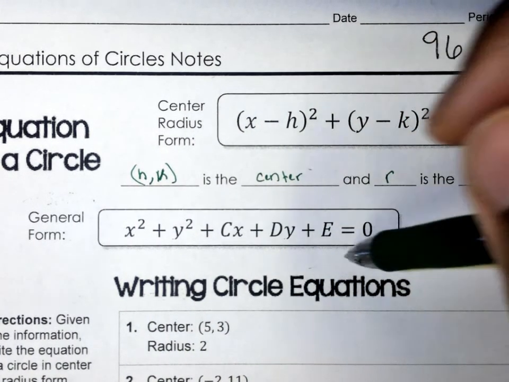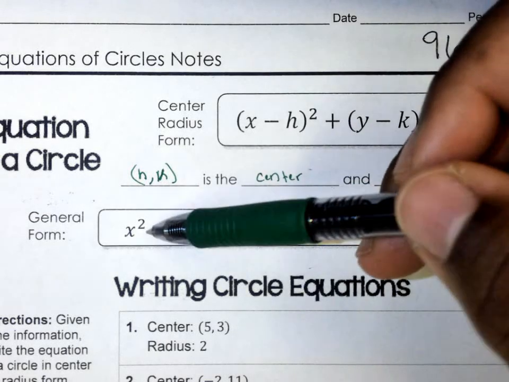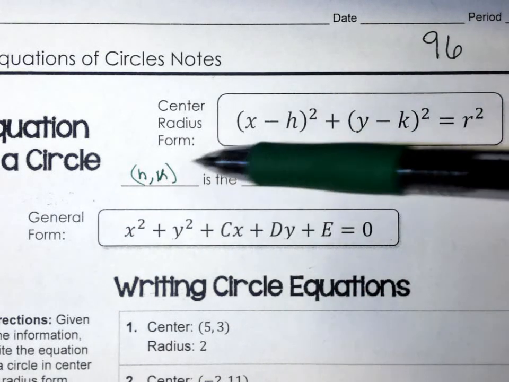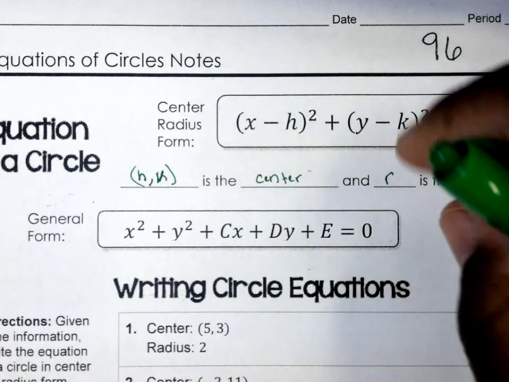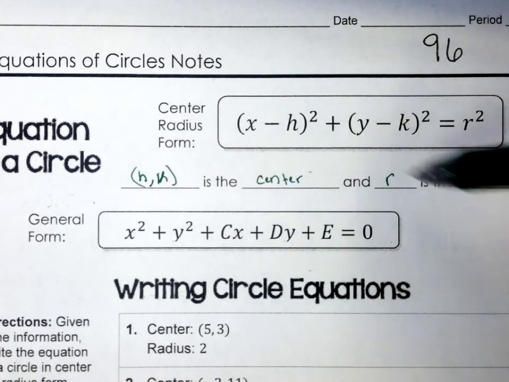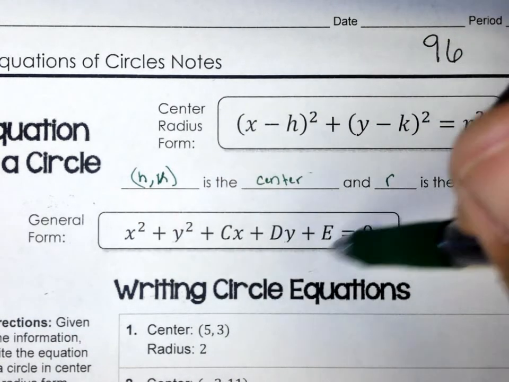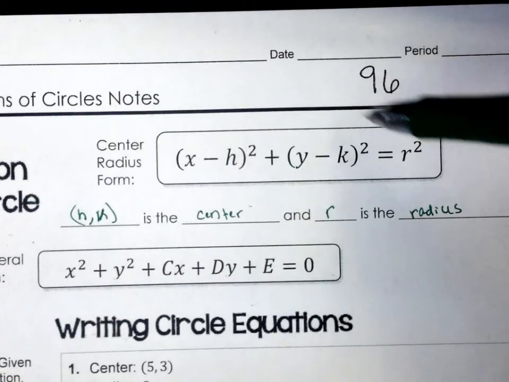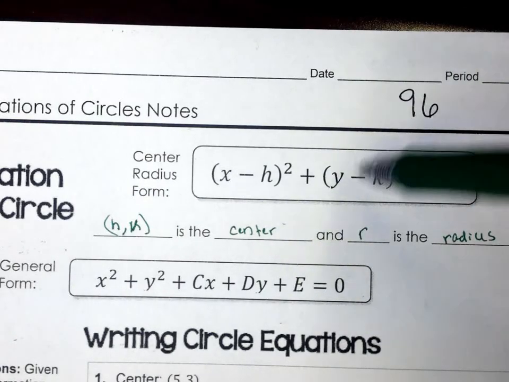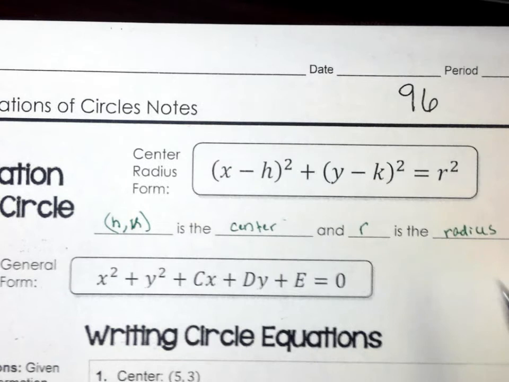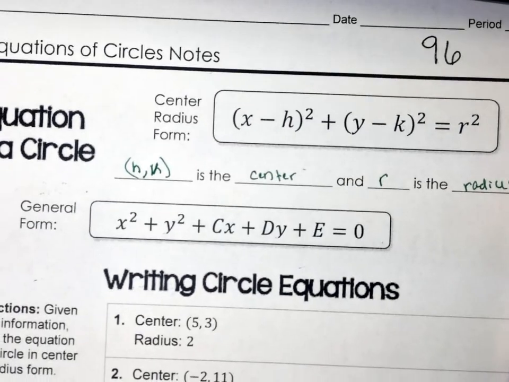That's why I say it's important for you to bring it behind the school. General form: x^2 + y^2 + cx + dy + e = 0. It's not going to mean anything to you today, but tomorrow it will. This is what we're focusing on today, center radius form: how to write a circle equation in center radius form.